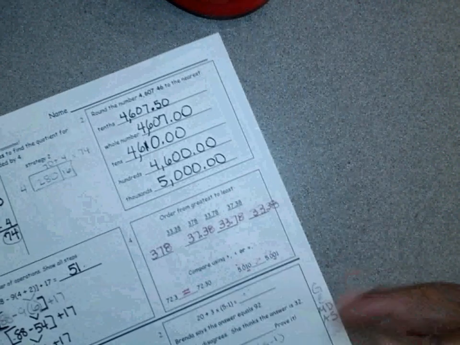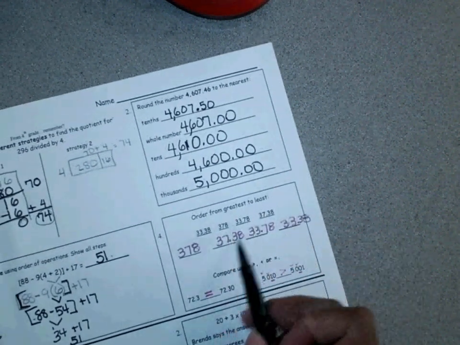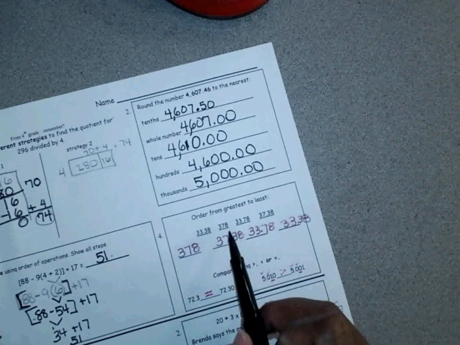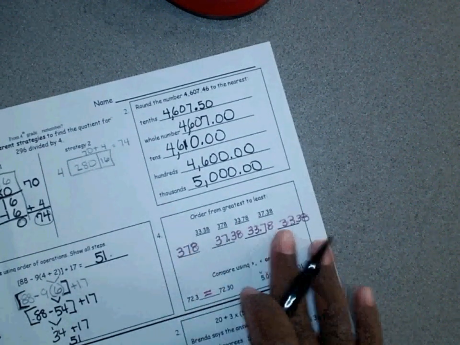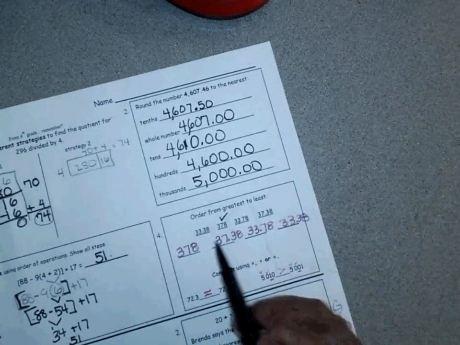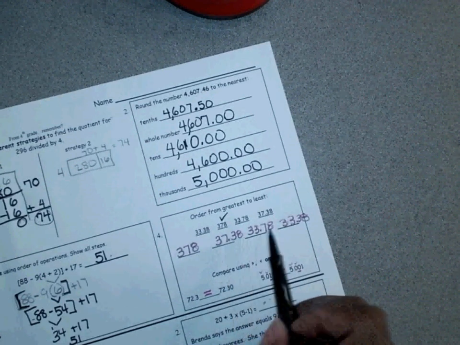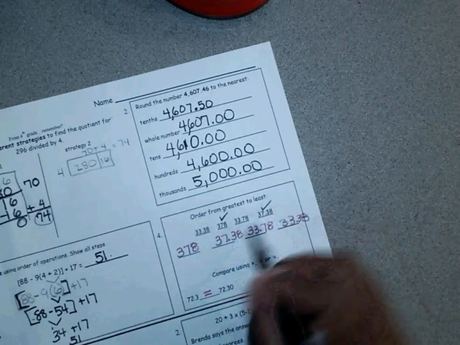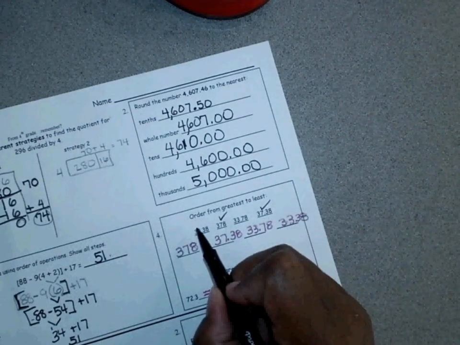Okay? All right. Order from greatest to least. So I noticed that 37 and 78/100ths is greater than 33, 33, and 37. So next, I move on to the next number. I've solved that one. Now I have 33, 33, and 37. Well, 37 is going to be my next largest number, so I write 37 and 38/100ths.